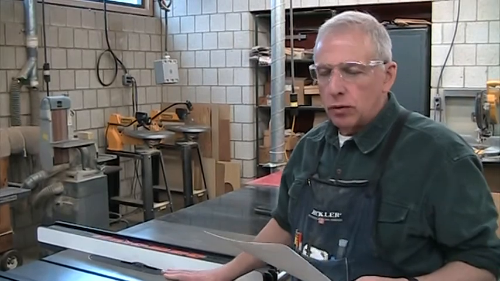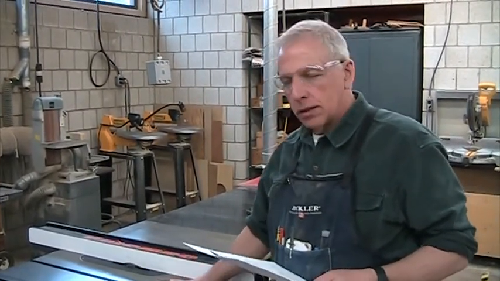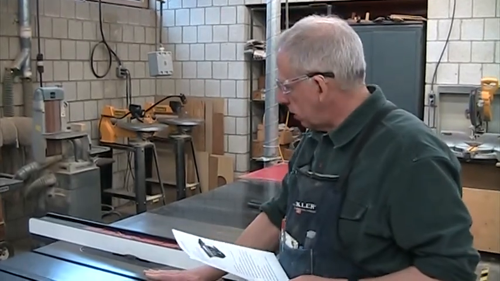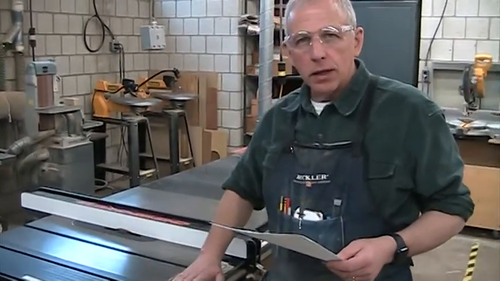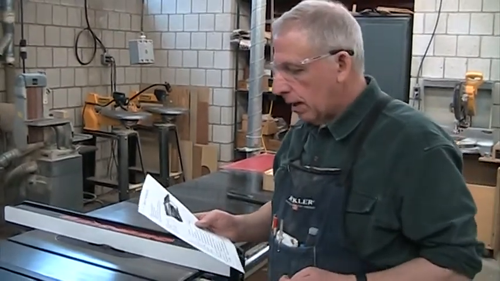Okay, you need at least one good face and one good edge when using the table saw. Good face is going to sit on the table most of the time, and the good edge is either going to go against the fence or against the miter gauge. So that's the minimum that you need for cutting on the table saw, in my opinion.